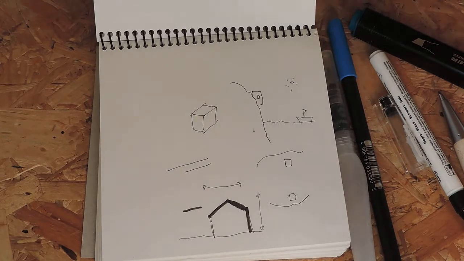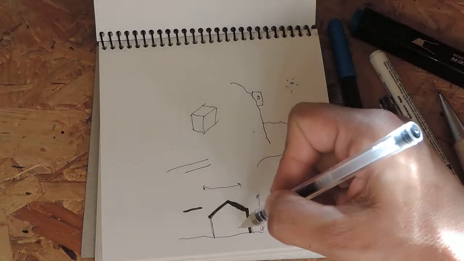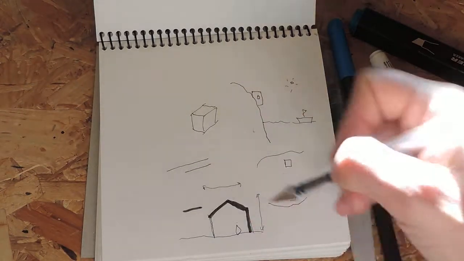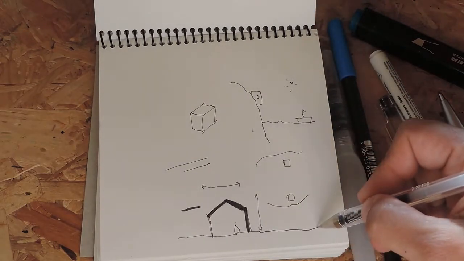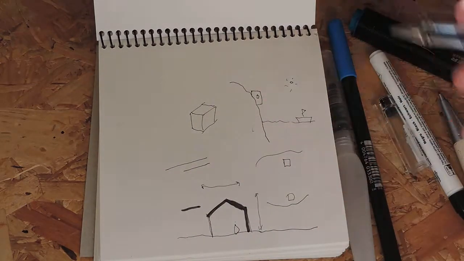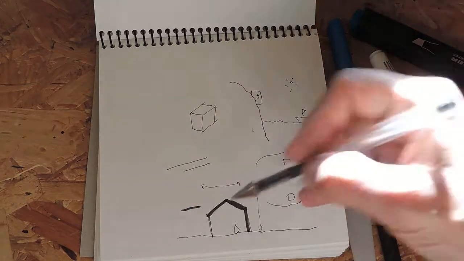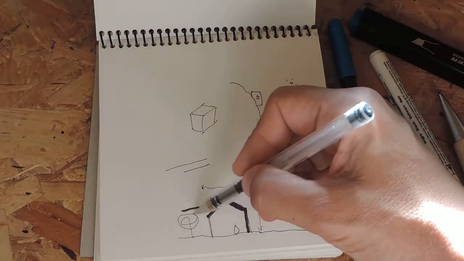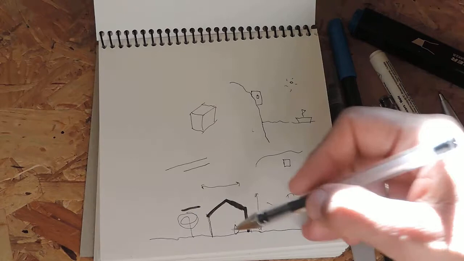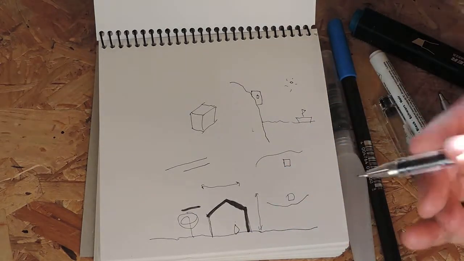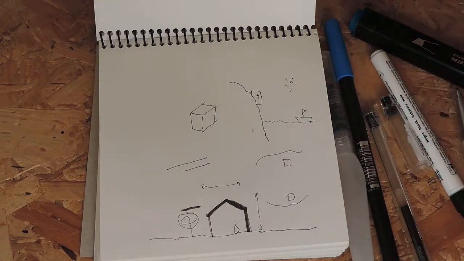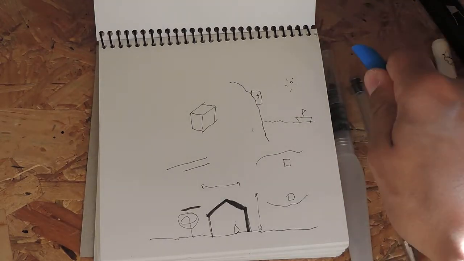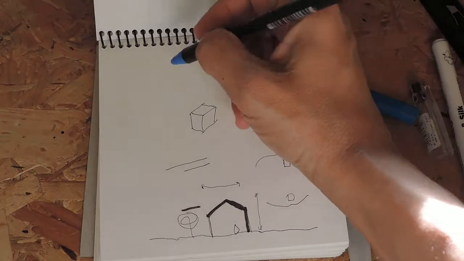Fourth tip, always add people and trees to make a scale. This is something we always do to show the scale of the houses and buildings in the design, because it's a way to give scale. Practice with different kinds of people. I can show you different ways to make people.